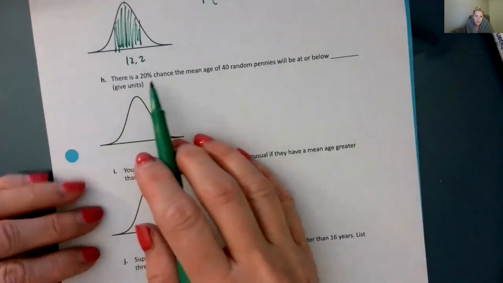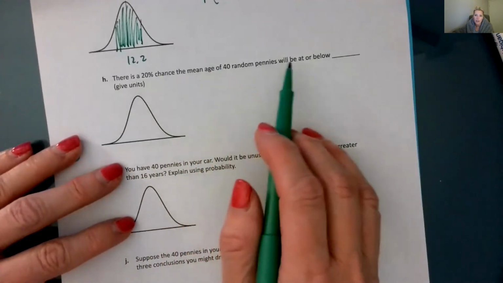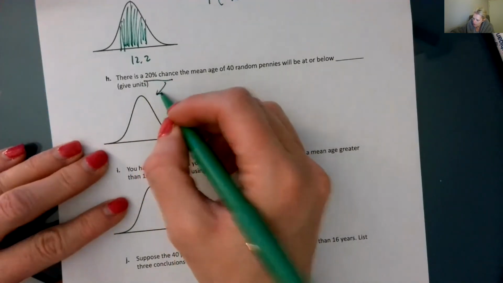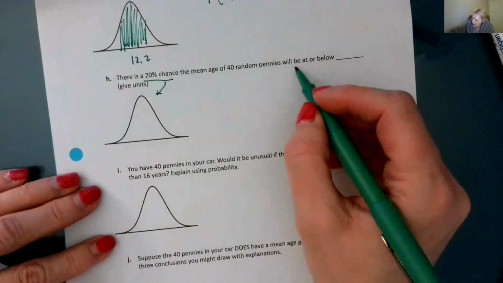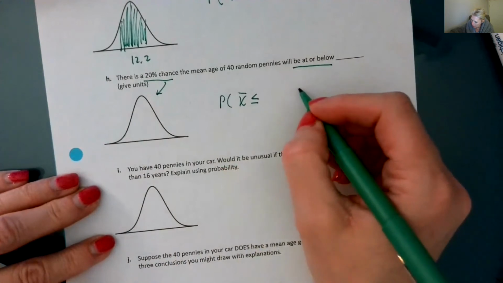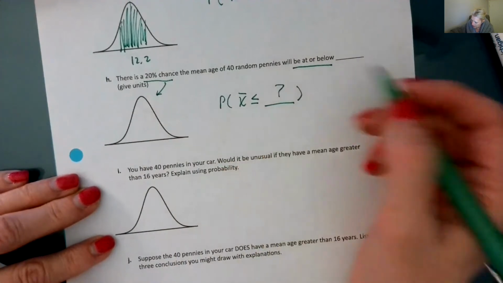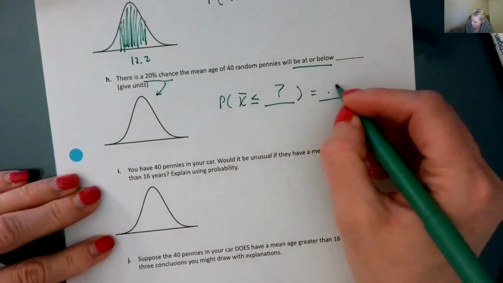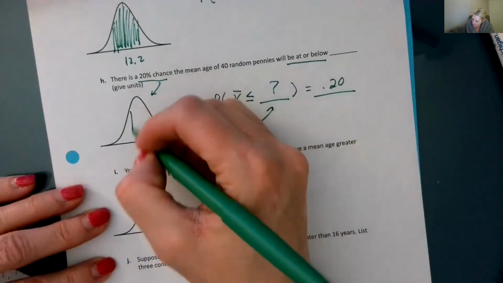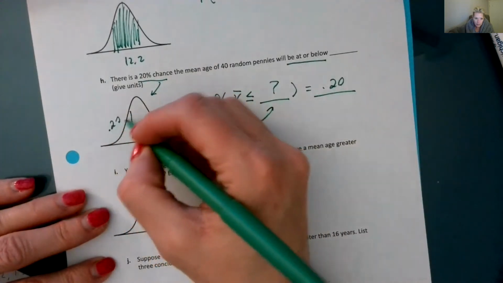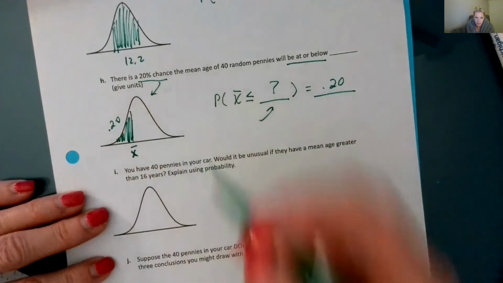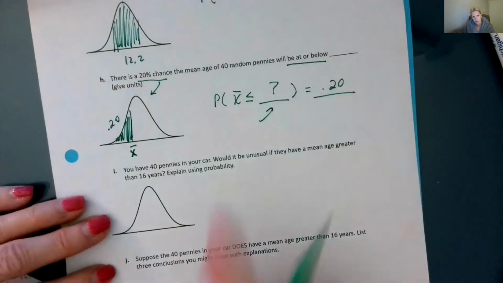So this one says there is a 20% chance that the mean age of 40 random pennies will be at or below what? So 20% chance means that we know probability. Okay, and it says at or below. So that means the sample mean is going to be at or below something, right? And that's equal to 0.2. So we need to know what that is. So that means 20% of the pennies are at or below some average age of those 40 pennies.